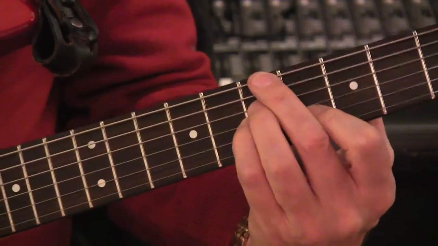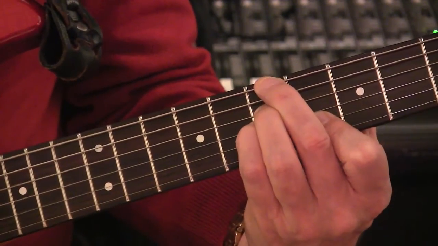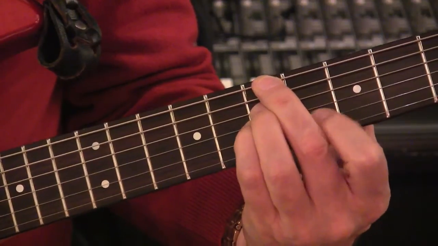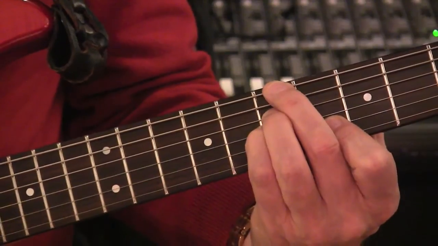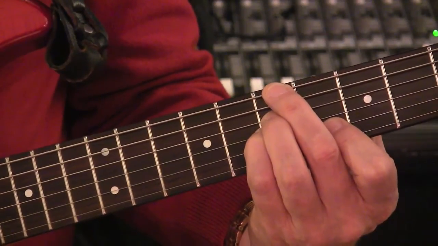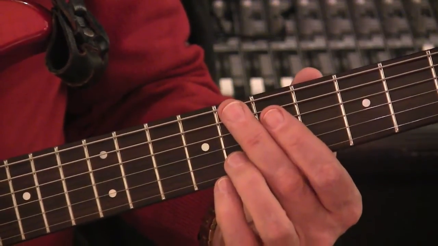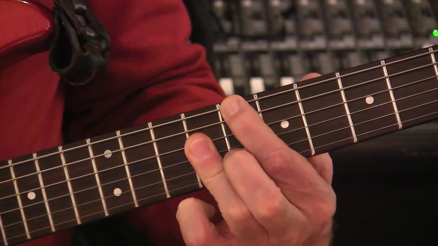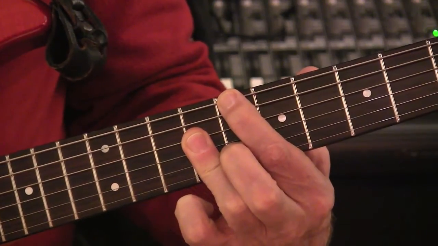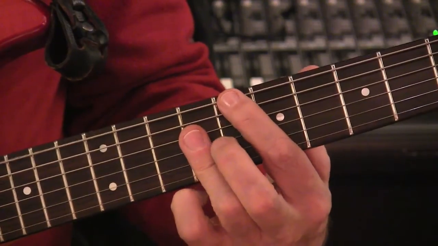Here's our 2 chord, B minor 7 flat 5. Here's the B root. Here's the 3rd, the flat 5, and there's the flat 7. Our next chord is our 3 chord, flat 3, which is C major 7 sharp 5. A lot of dissonance in this chord. It's a great sounding chord.